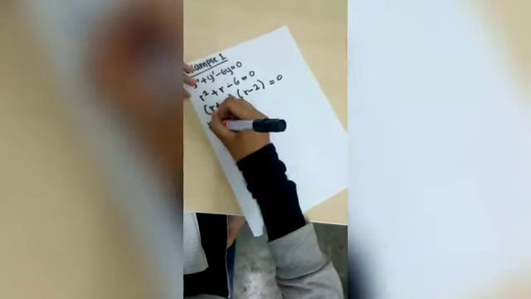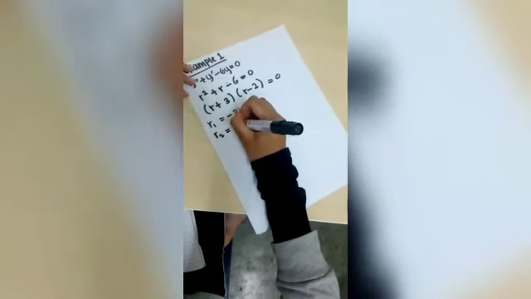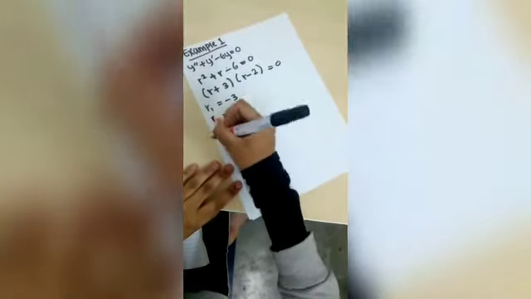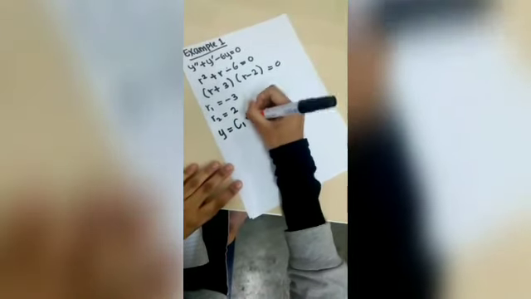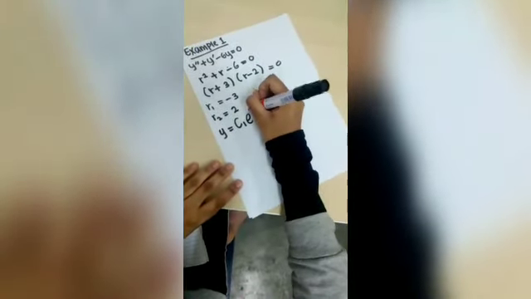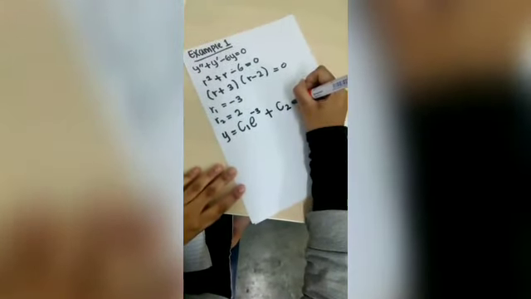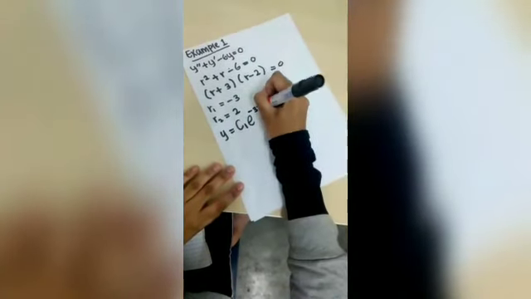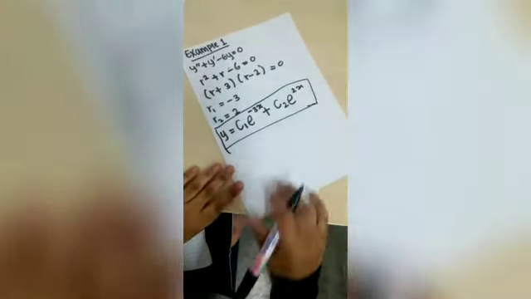So r1 equals negative 3, r2 equals 2. Then we write the new equation: y equals C1 e to the power of negative 3x plus C2 e to the power of 2x. This is the new equation that we found.